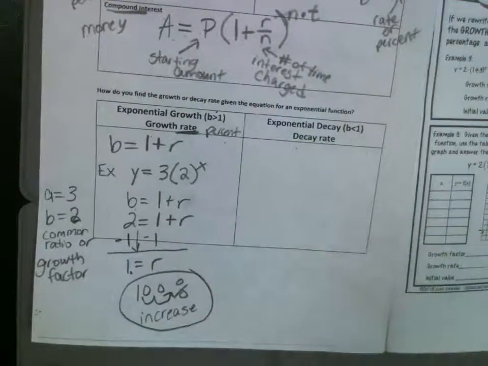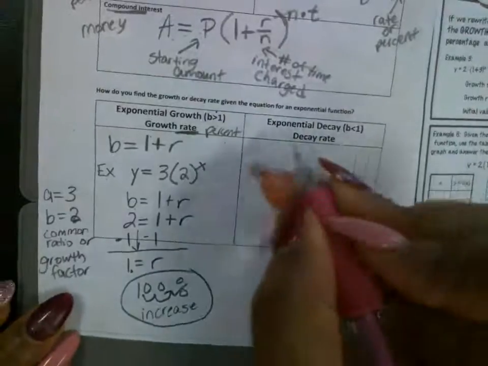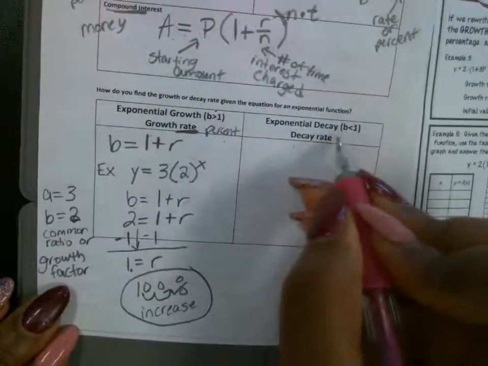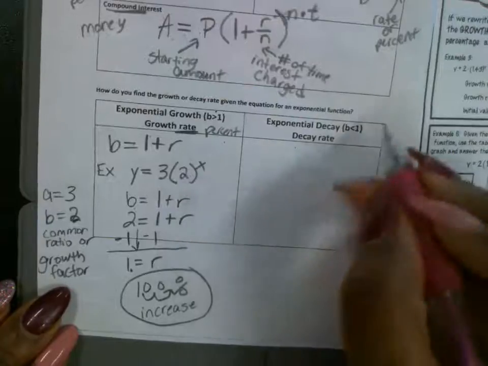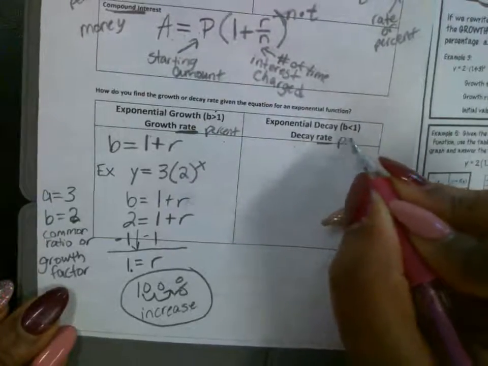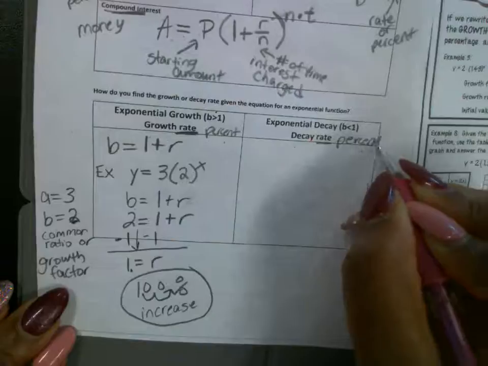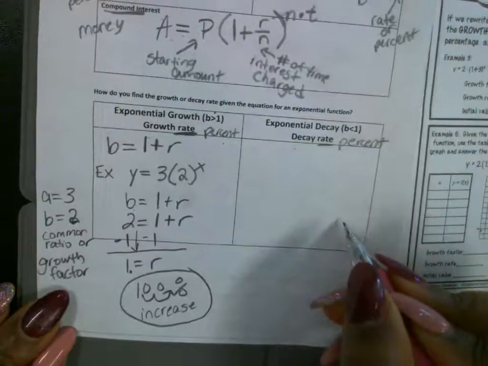Let's do exponential decay. Anybody still copying? Do I need to pause? Okay, I'll wait a second. All right, here we go. Let's do this one. Exponential decay, the rate, what I'm talking about here is the percent that it decreased. Put percent here so you don't forget.